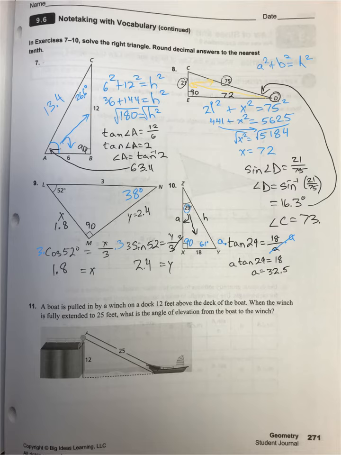Okay, and again, I could use the Pythagorean theorem at this point to find the hypotenuse, but I don't want to use that 32.5, that's rounded. So what I want to do, let me erase some of this stuff here, is I want to go ahead and use 29 degrees again, but I'm going to use the opposite leg over the hypotenuse, and that is the sine function.